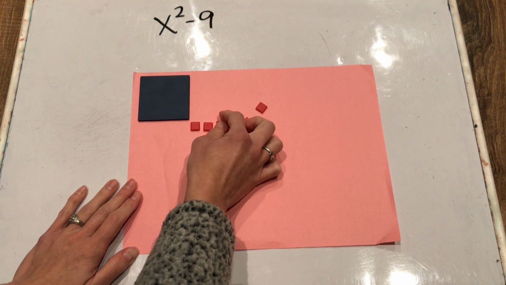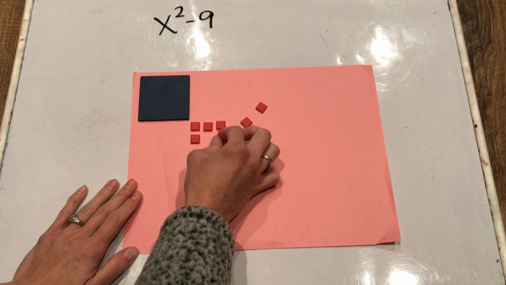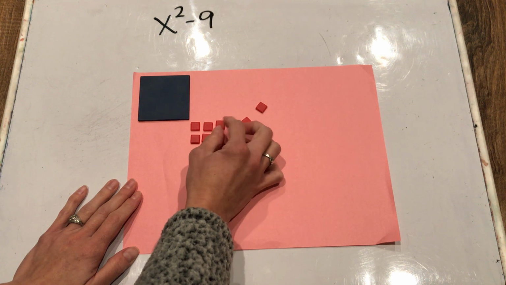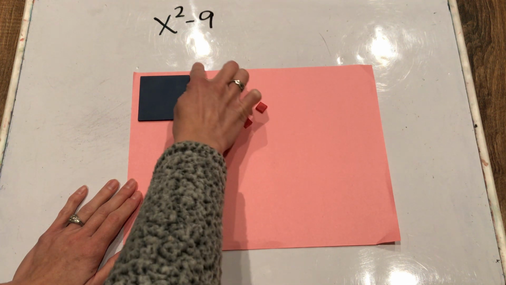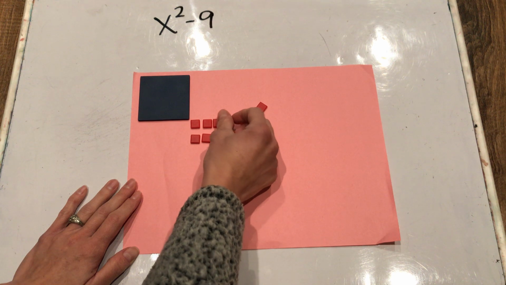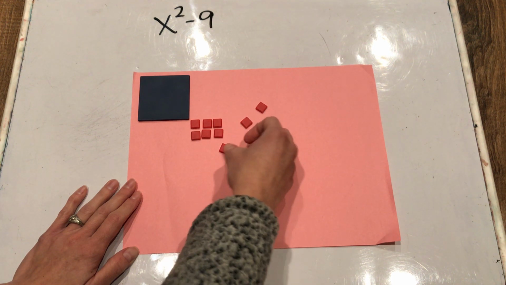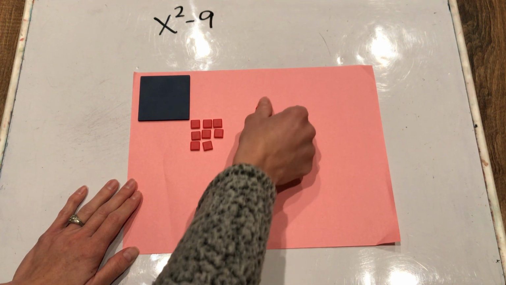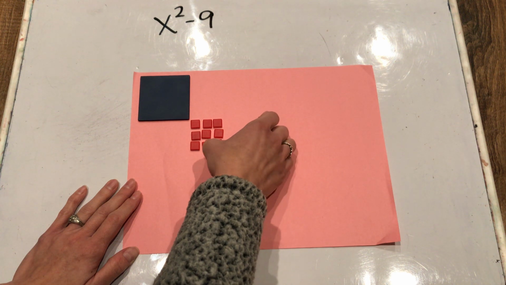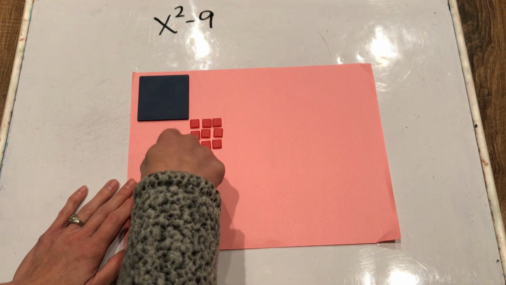Well, we know that we're going to be looking for something that will make a rectangle. And I know I'm going to have some rectangles I'll have to be adding here. So first I'm just going to arrange this. I have a nice little square here, and that would be 3 across here and 3 across here.